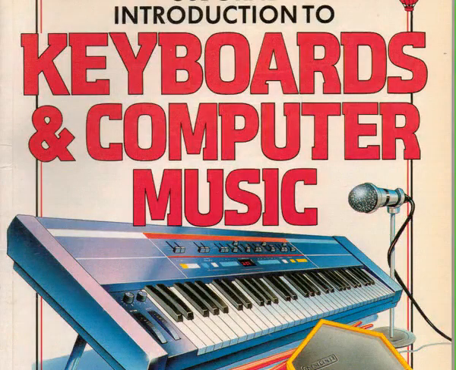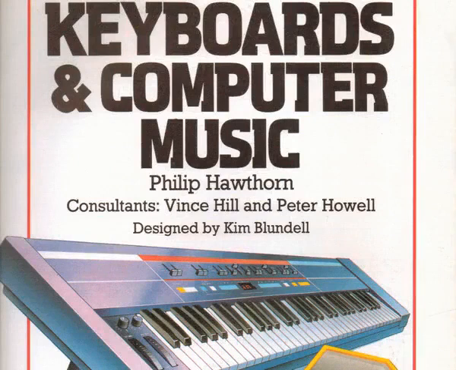Today's book is the Usborne Introduction to Keyboards and Computer Music, published by Usborne in 1985, costing £2.50, with programs for C64, VIC-20 plus 8K, the MSX, the Spectrum, the Electron and the BBC. Keyboards and Computer Music was written by Philip Hawthorne, consultants were Vince Hill and Peter Harrell, designed by Tim Blundell, edited by Judy Tatchell, and the computer program was written by Chris Oxlade. Illustrated beautifully throughout.